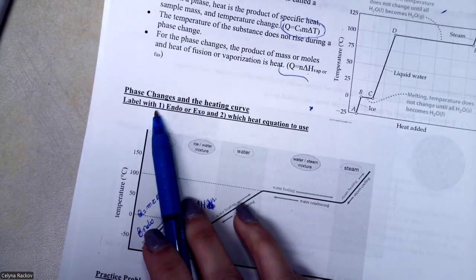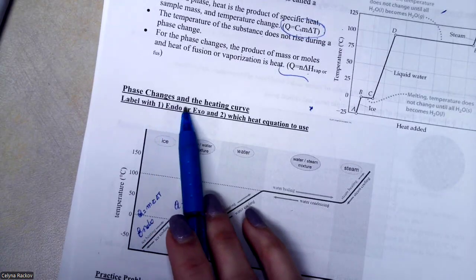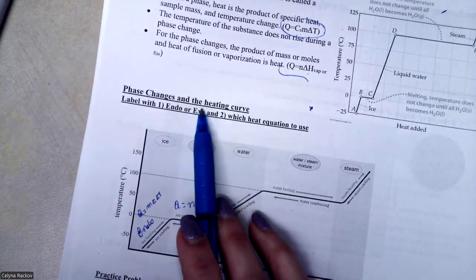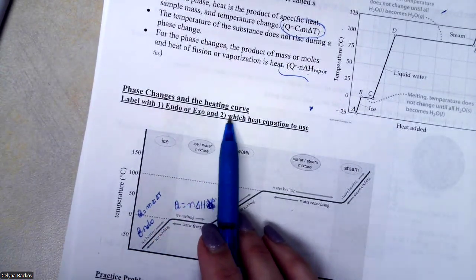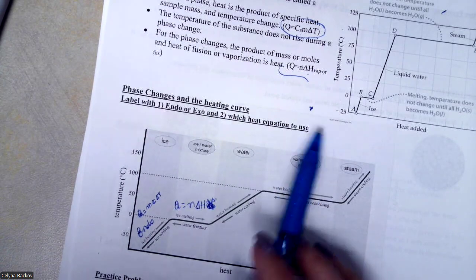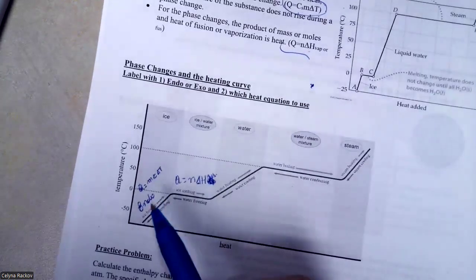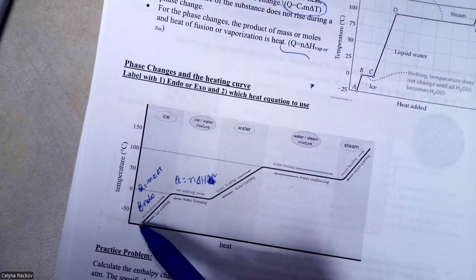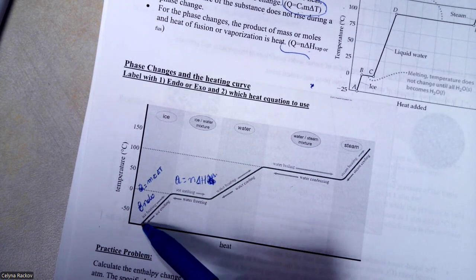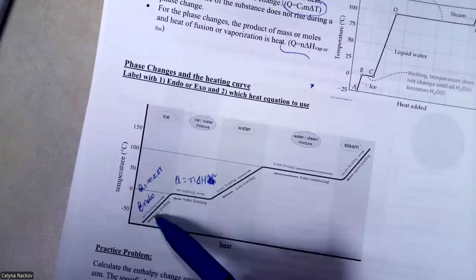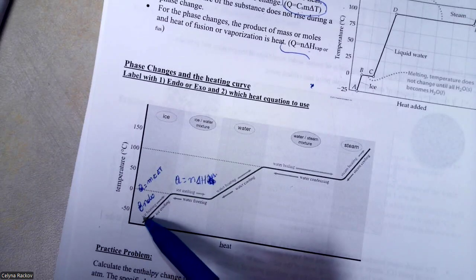Here, label with 1 or 2 for endo or exo, and say which heat equation to use. Let's label this first one, heating, meaning heat is being added.